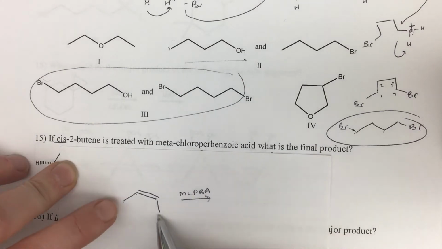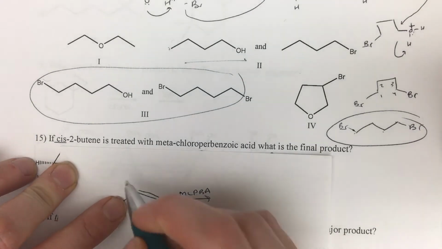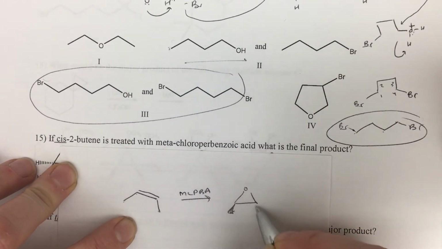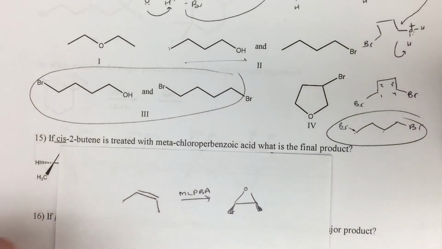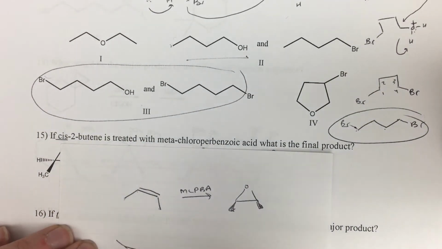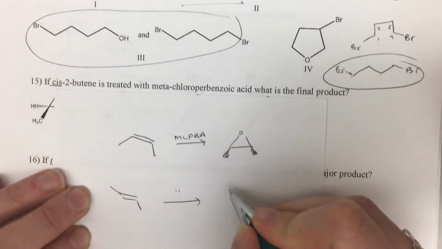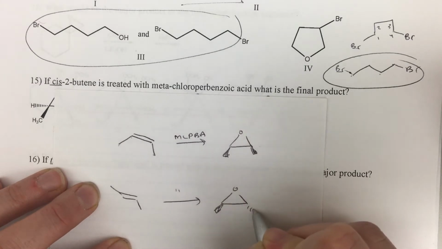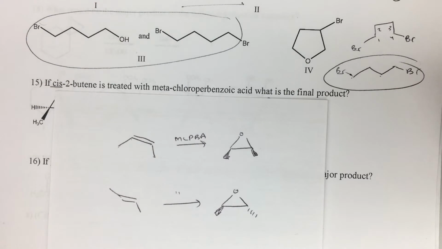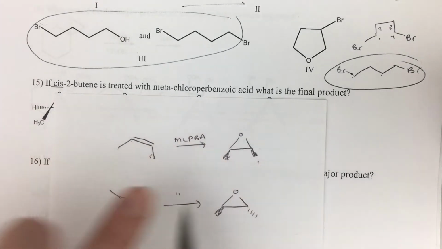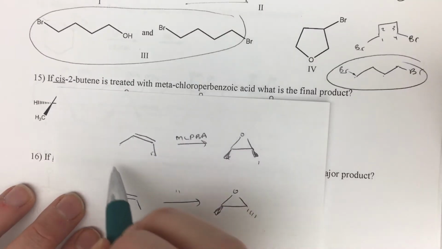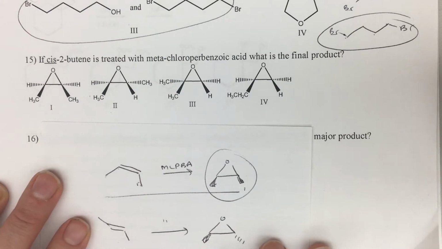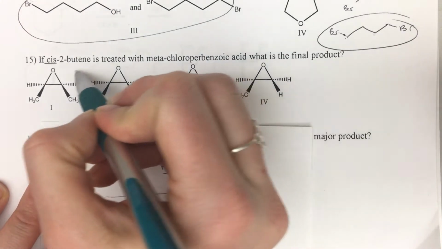When that happens, your stereochemistry is maintained. Whatever's on the same side here is going to either both be wedges or both be dashes. It could be either. It does not matter. If you'd started out with trans-2-butene with the same thing, MCPBA, you would get one wedge and one dash. So the stereochemistry is basically just retained. If they're on the same side, they're going to stay the same. If they're on opposite sides, they're going to be opposites. So we had cis, so we're looking for something that has CH3s as both wedges, and it looks like that's answer choice A.